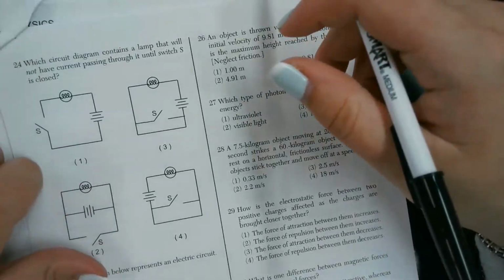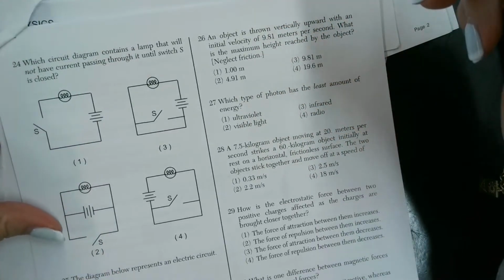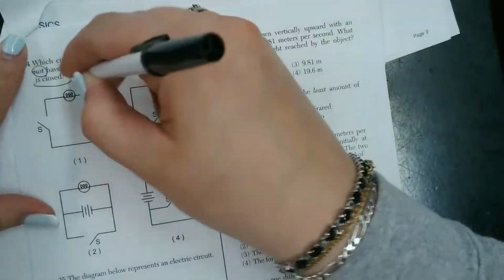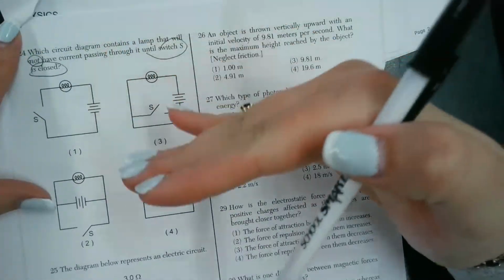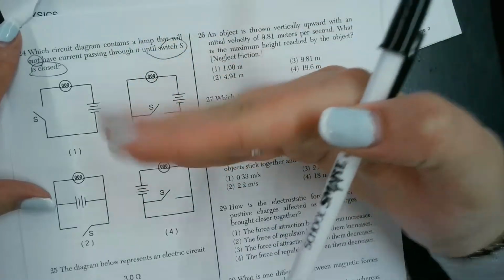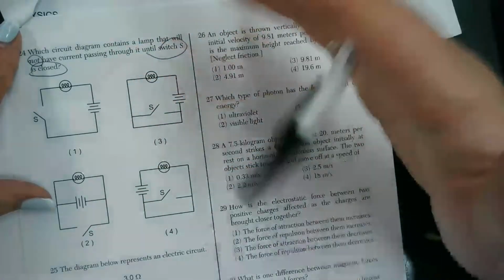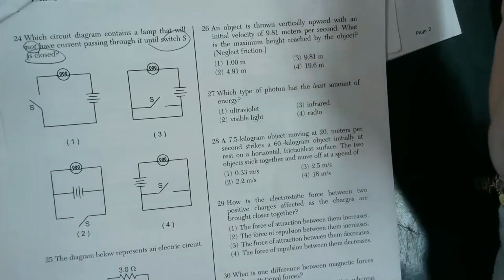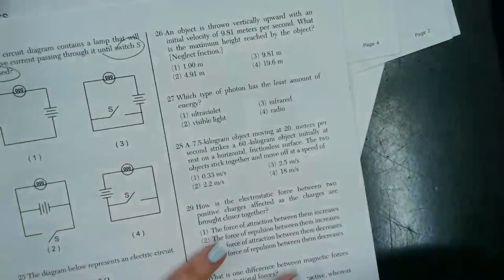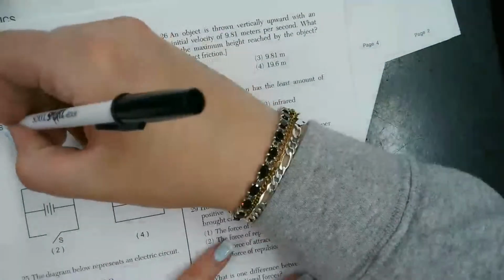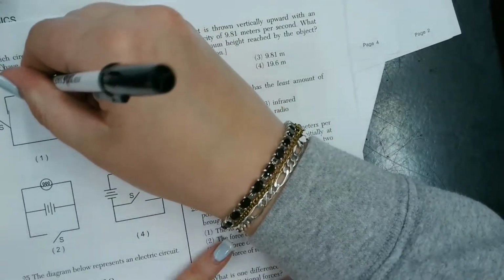Number 24. Which circuit diagram contains a lamp that will not have current passing through it until switch S is closed? Okay, so a switch is like close, open, close, open. So when it's closed, current can flow through it. When it's open, current may not flow through it. Okay, so let's take a look. If this is open, then that lamp is not going on.